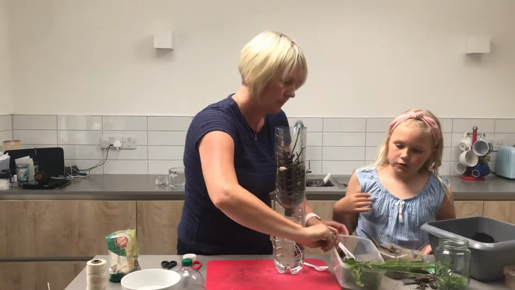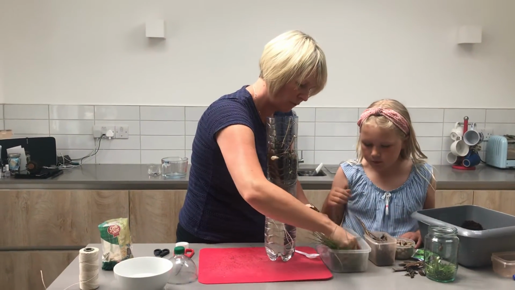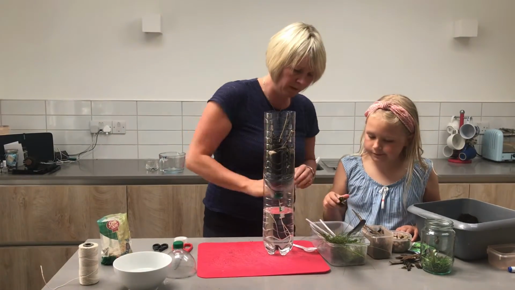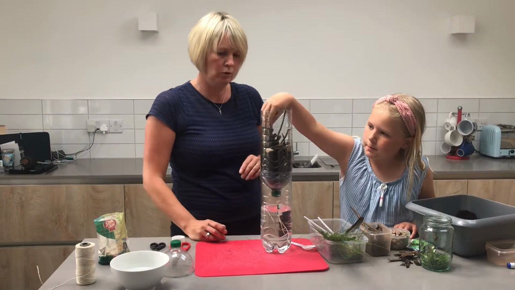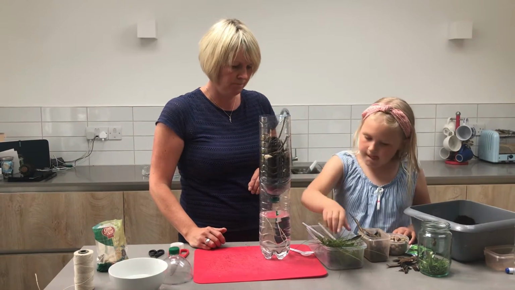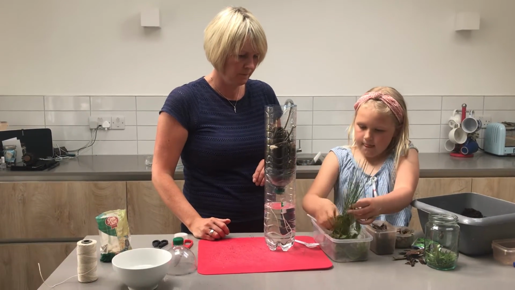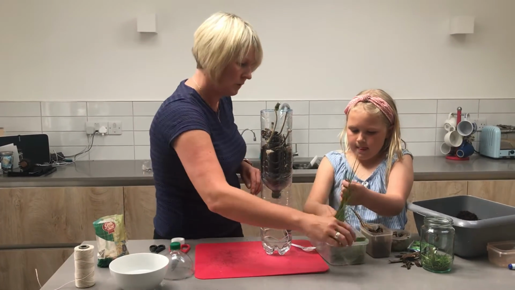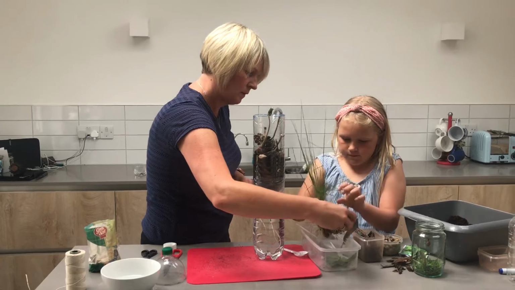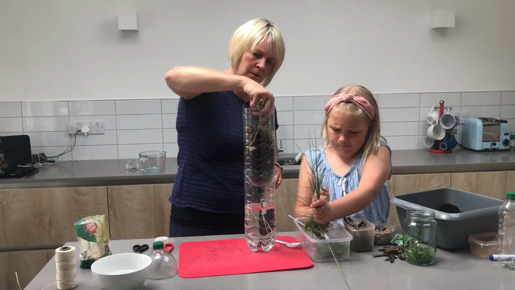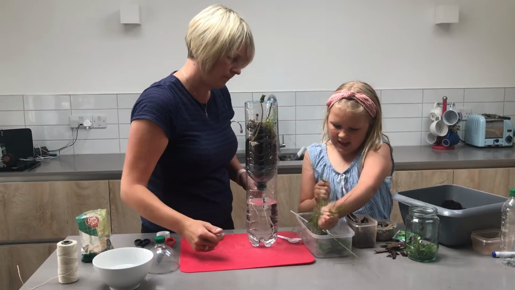We're going to add some nice grasses. Now we've got some moss. Actually, I even found a little feather there if you wanted to pop it in. Mary's found a little pine cone. So then you could just add some nice little grasses in there. So lots of nice green vegetation for it to hide and nibble on.